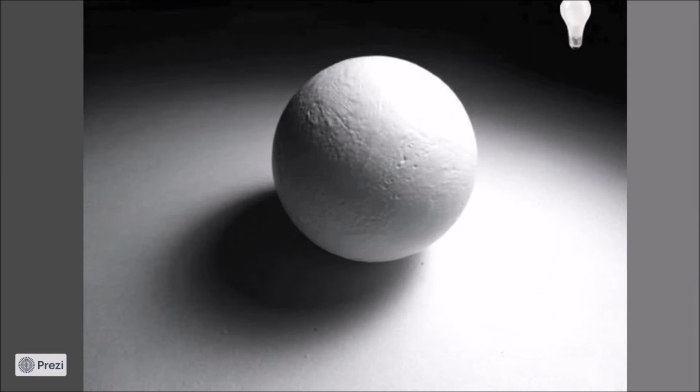This is a sphere, which is what we're going to create today. If you notice, the shadow in the sphere is not one solid color, but rather a range of values. Let's start by breaking the shadow down into its parts.